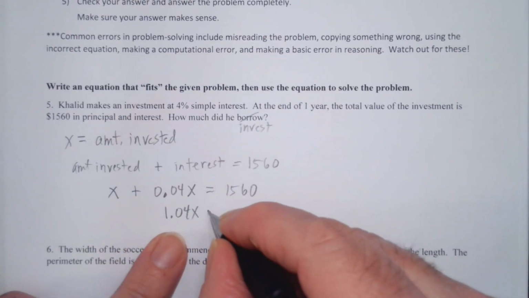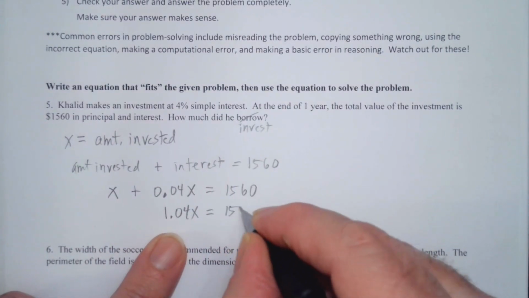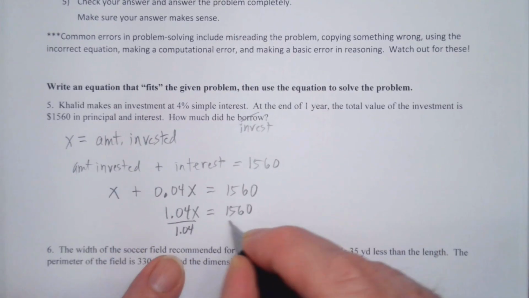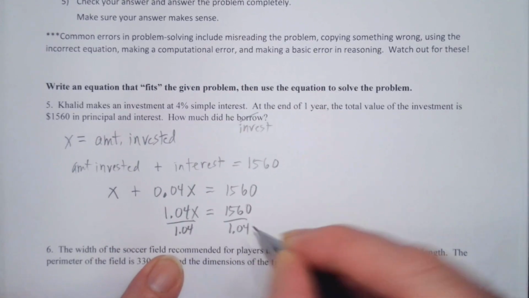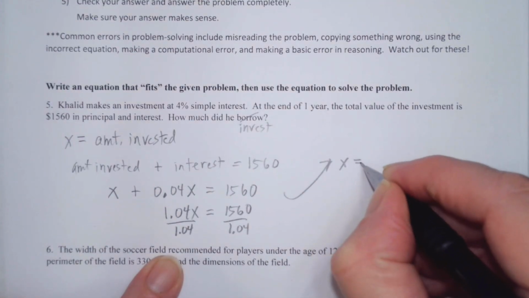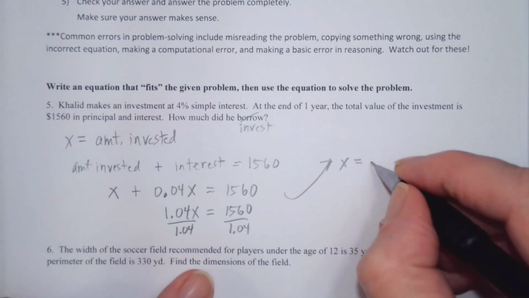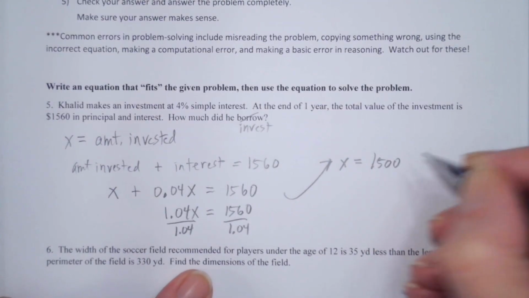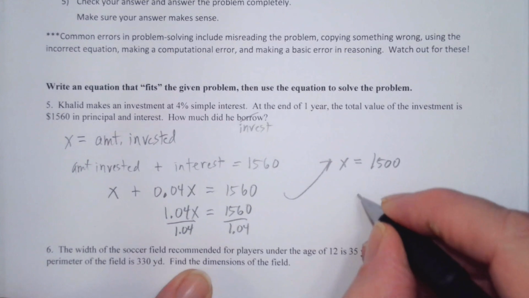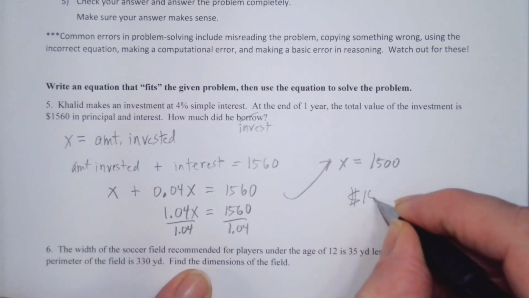So 1.04x is equal to 1560. We'll divide each side by 1.04. We're going to get x is equal to $1,500, which you might have guessed. And so our answer here is $1,500.